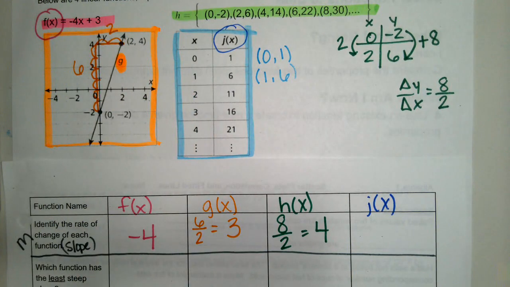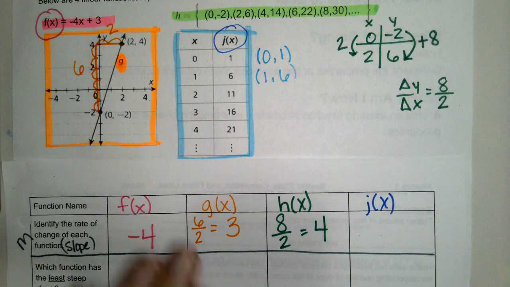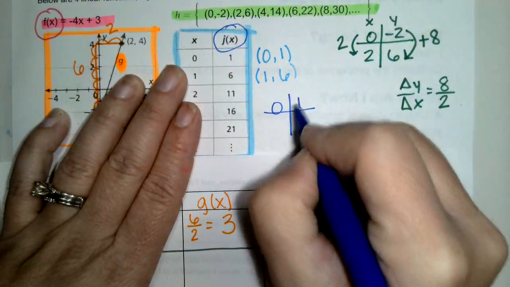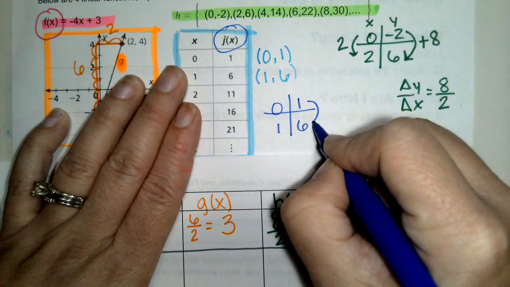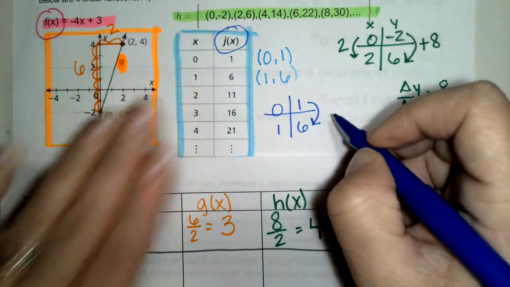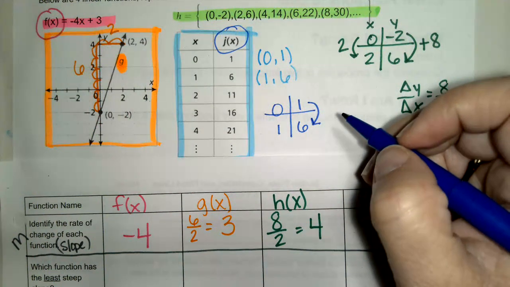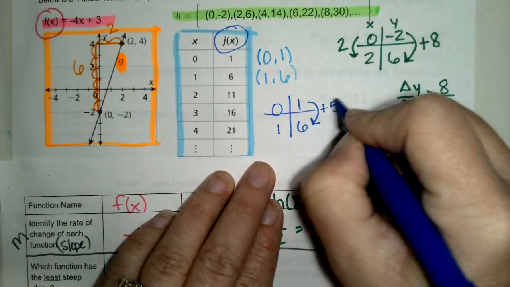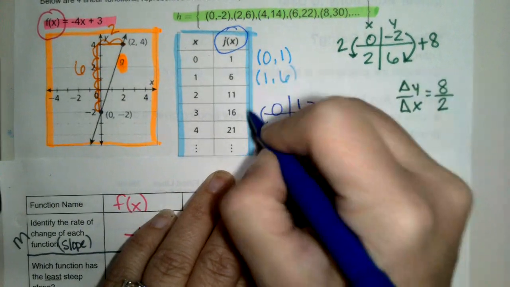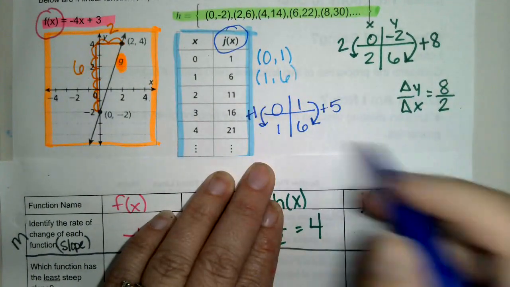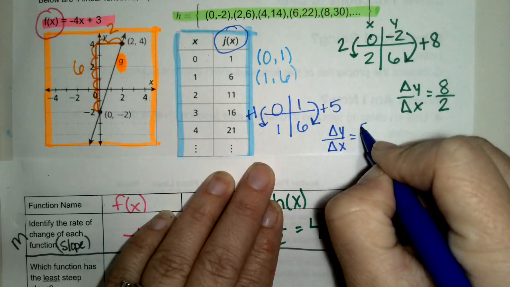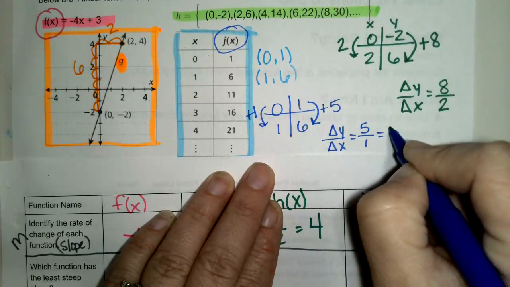The last one that I'm going to do is my j of x. Again, I'm going to create a table using my 2 ordered pairs, 0, 1, 1, 6. To get from 1 to 6, I'm going to add 5. To go from 0 to 1, I'm going to add 1. So that means my change in y over my change in x is 5 over 1, which is 5.